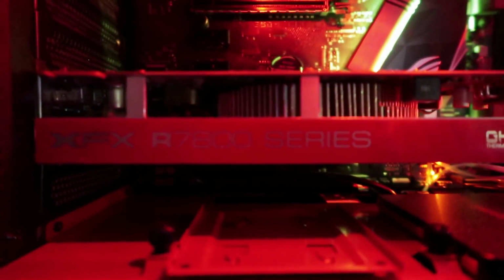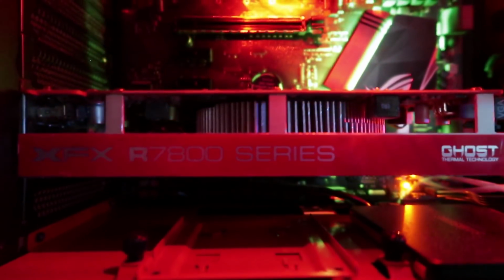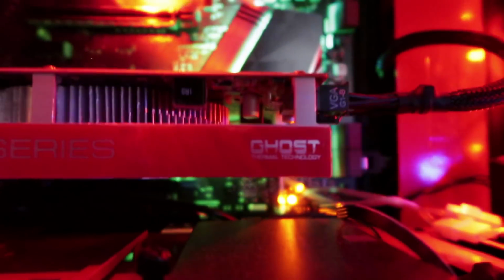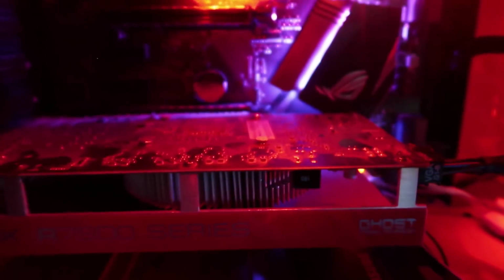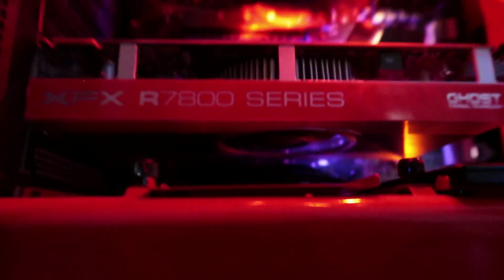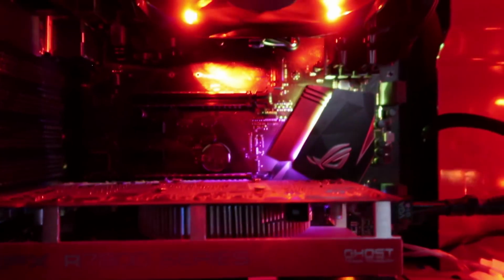It's going to be a little bit dark, but hopefully you can see okay, at least a little bit. So starting off with the video card, this is actually the worst part of the entire computer. It is a very old XFX R7800 series. Actually, it's a ghost edition. To be honest, it is very outdated, but unfortunately I just can't afford to buy a new video card at the moment. But that actually came from my old computer and migrated into this new one.